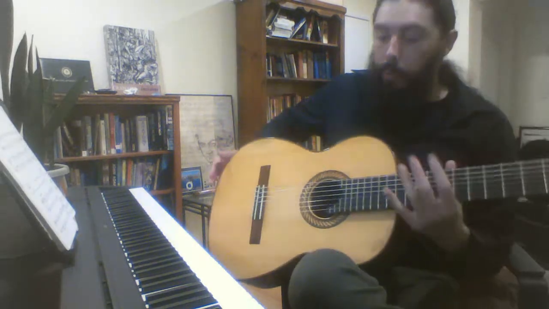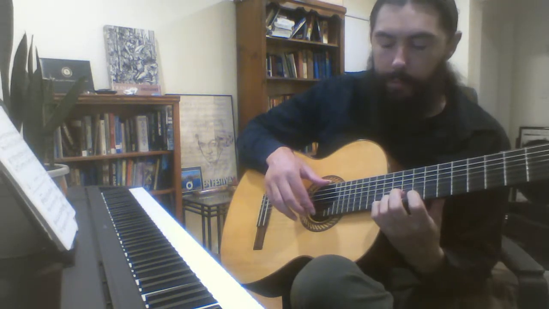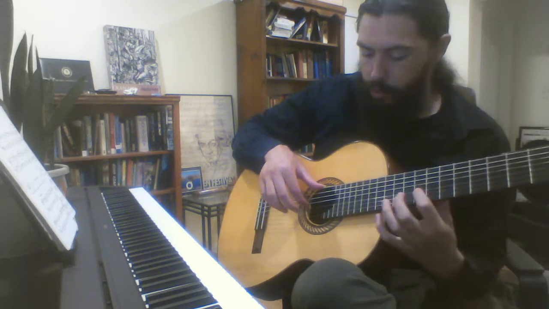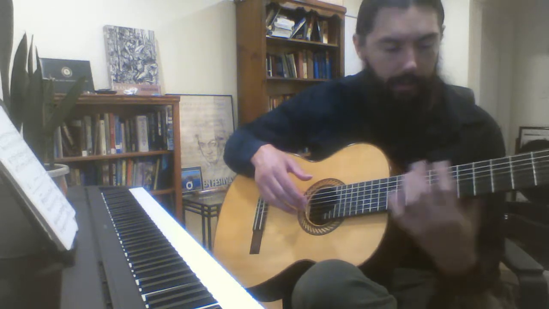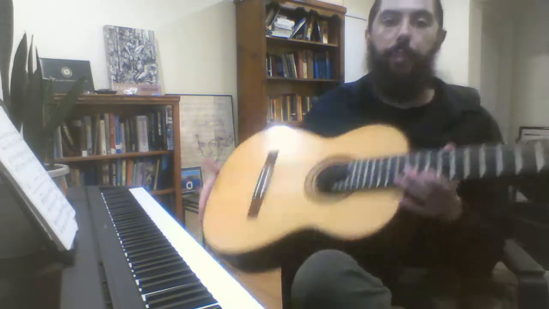Another factor that goes into timbre is the manner in which the vibration is produced. Some instruments are plucked, like a guitar. With a guitar, we tend to pluck the string. When I play a scale, I'm plucking these strings and producing different pitches, and I call it a scale.